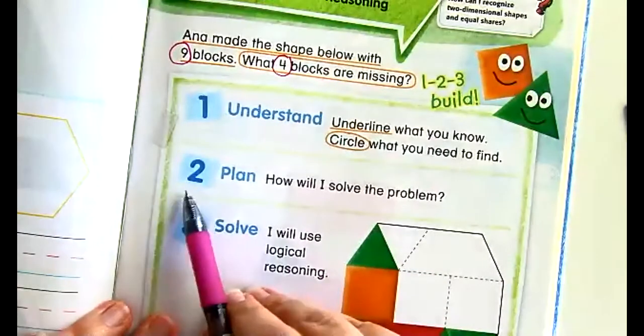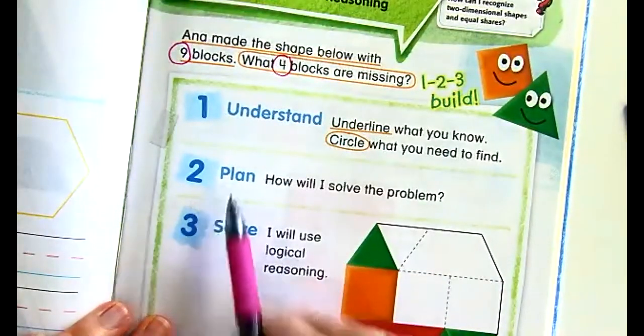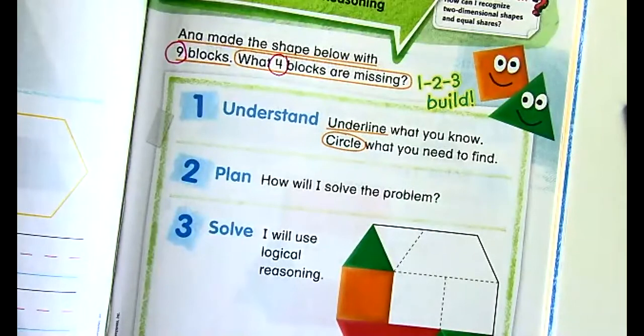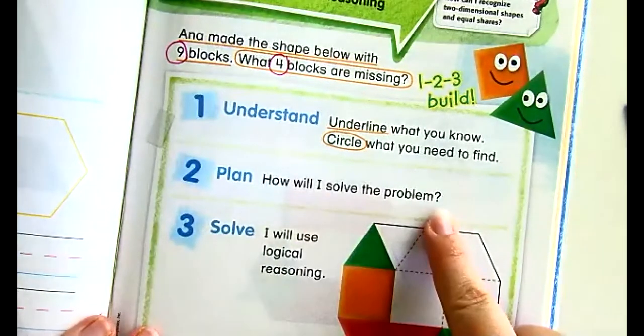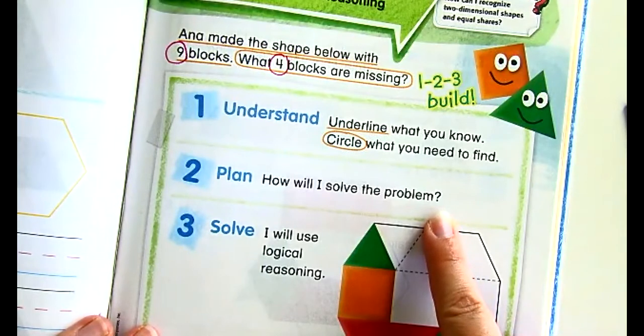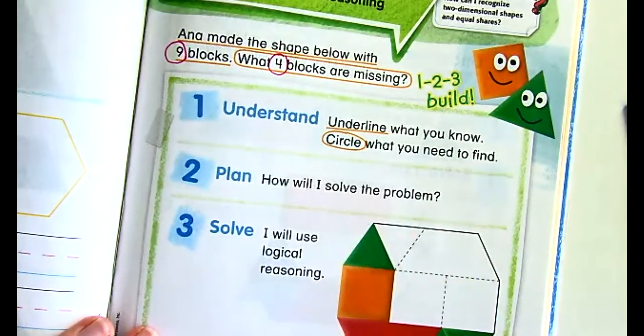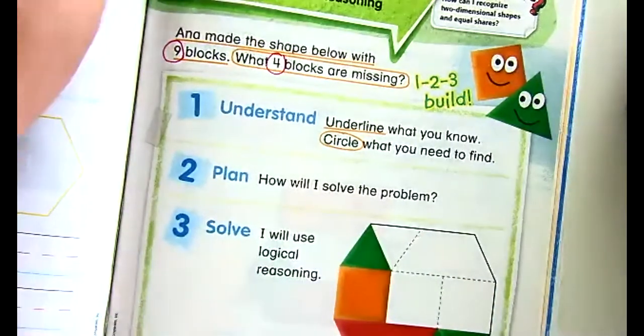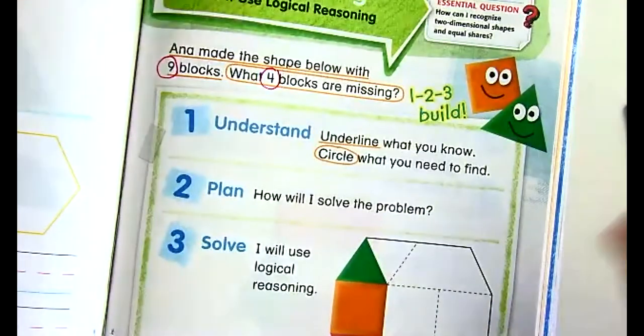My step 2 is to plan this out. So I have to think to myself, all right, how will I solve this problem? What am I going to do? In this case, it looks like we're probably going to have to pull out all of those shapes and build that composite shape to solve this problem.